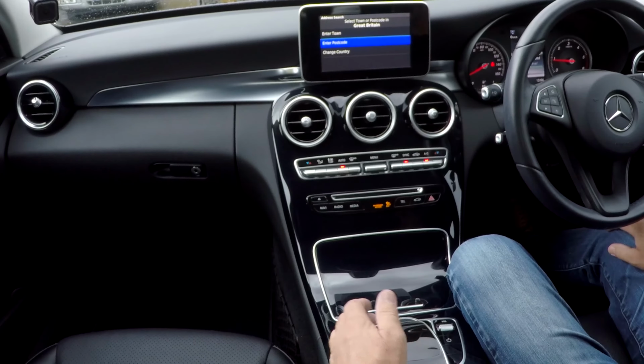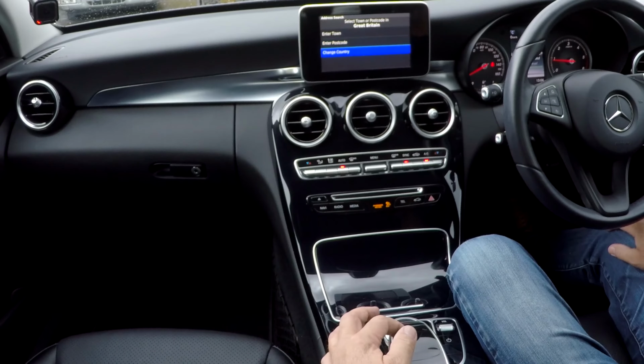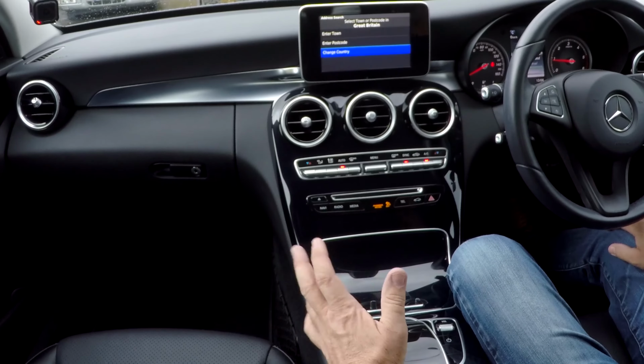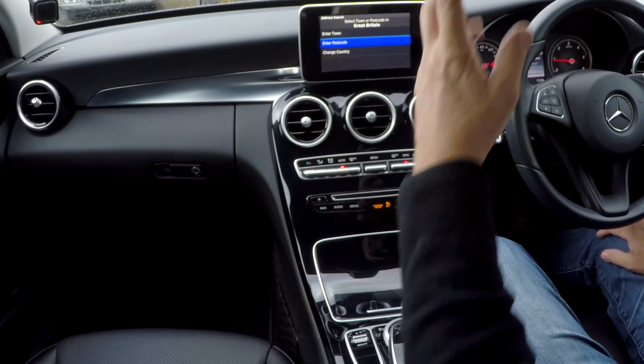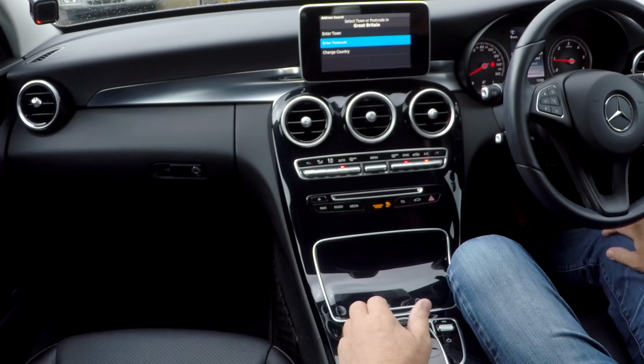Enter town, enter postcode. So scroll down to postcode, and you can also use this mouse thing, but it's a lot easier using the selector, certainly if you're driving, and probably not supposed to do that, but it's a lot easier than using the mouse, because every time you go over a bump you select the wrong thing. So enter postcode.